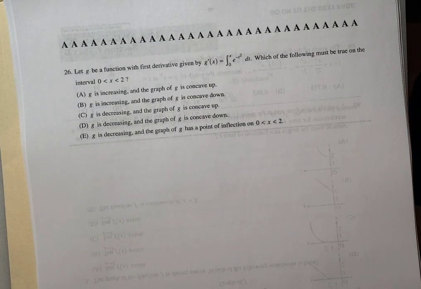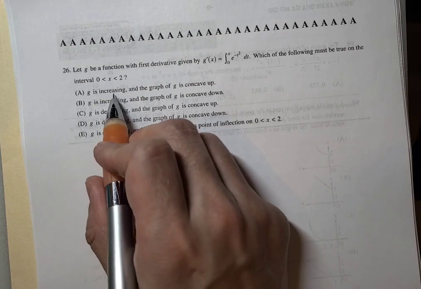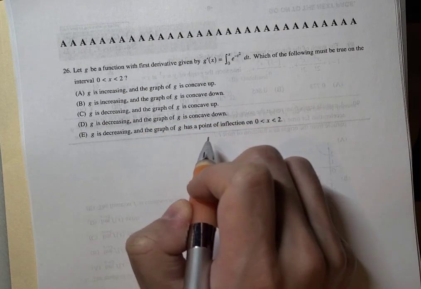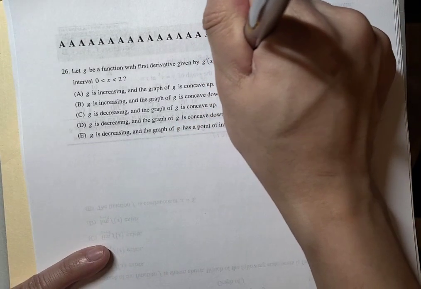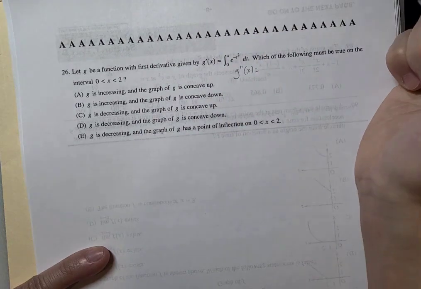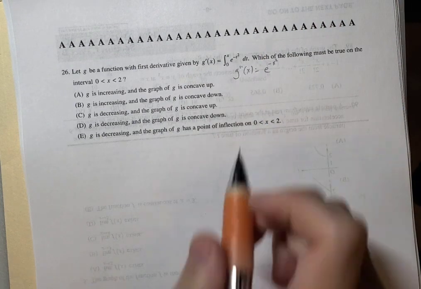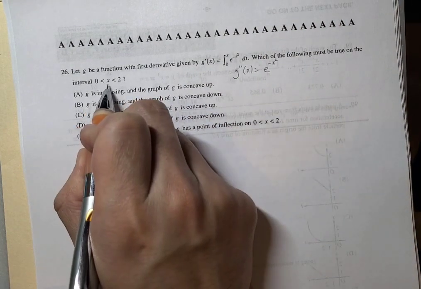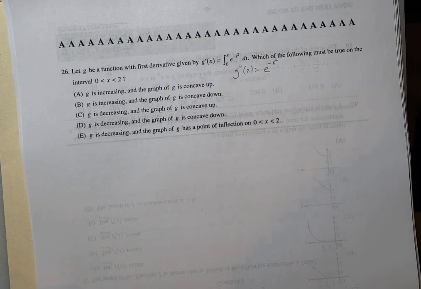Let g be a function with first derivative given by g prime of x is the integral from 0 to x of e to minus t squared dt, which of the following must be true on the interval x is between 0 and 2. Okay, so this is asking about increasing, decreasing, and concavity, and even point of inflection. So maybe let's find g double prime first, so we can start looking at answers. So g double prime of x, we just use the fundamental theorem of calculus. That's e to minus x squared. Okay, so we can look at the concavity between x is 0 and x is 2. Well, the exponential e is always positive. I just said that in the previous problem also.